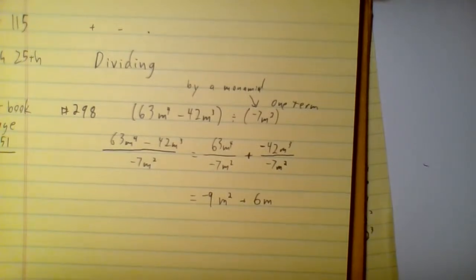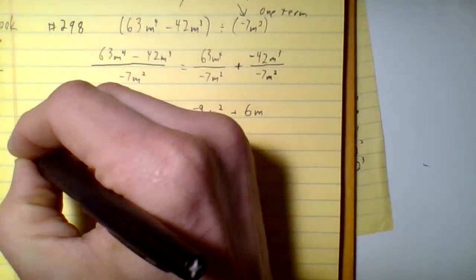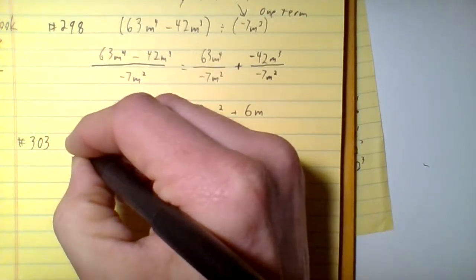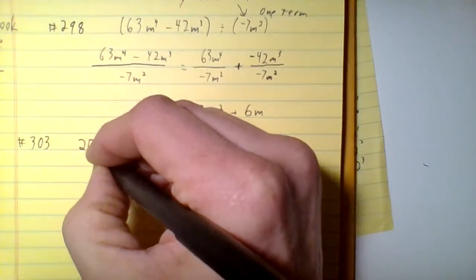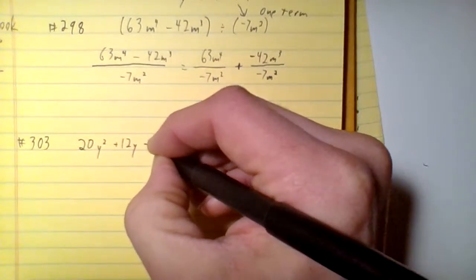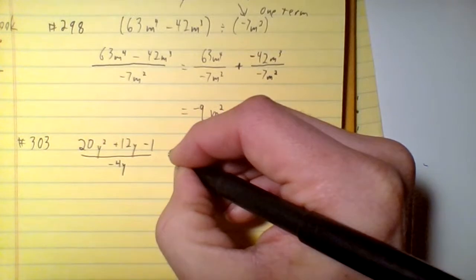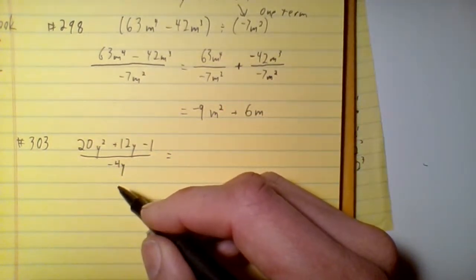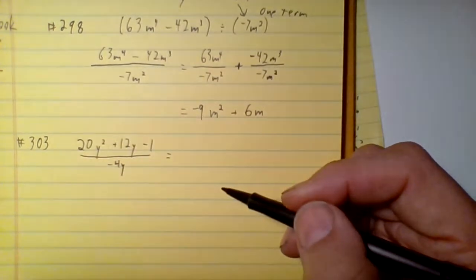If I look at number 303, just down the page here a little bit. A little more variety to see what else might happen here. This is already written in fraction numerator denominator form. 20y squared plus 12y minus 1. And we're dividing the whole thing by minus 4y. So the key thing is to recognize this is one term in the denominator. And so this is a dividing by a monomial situation.